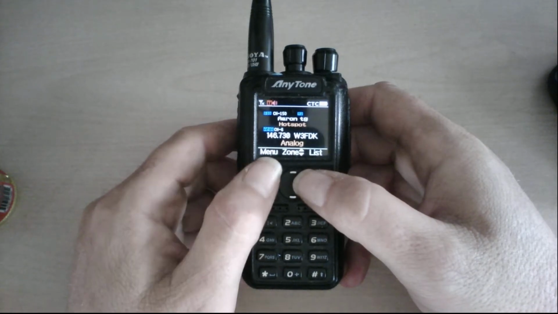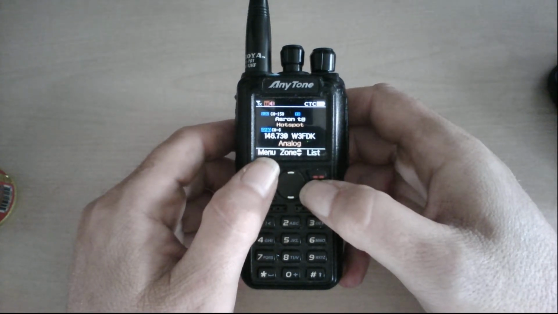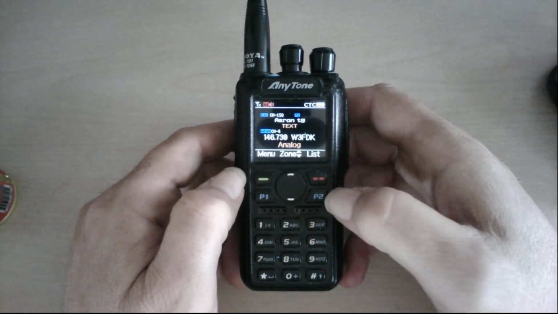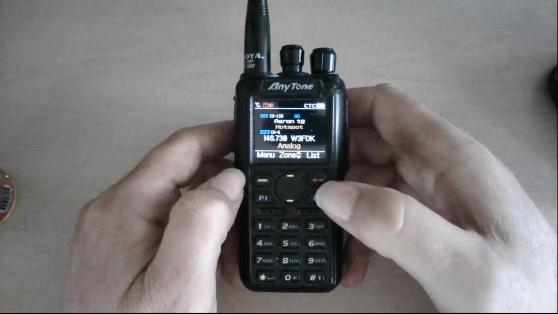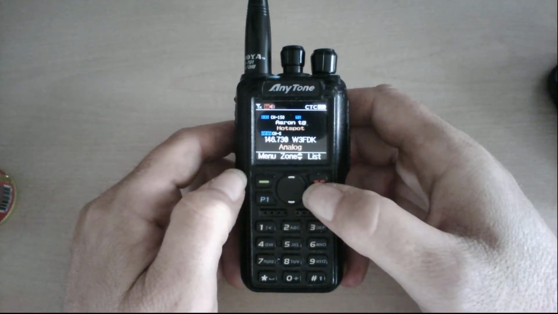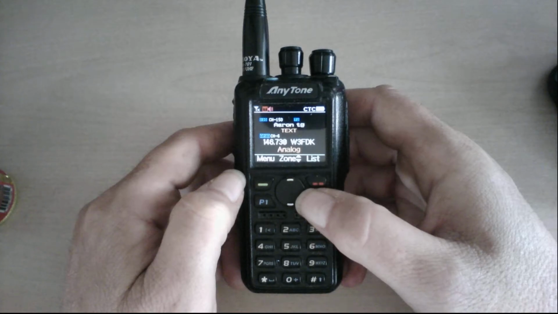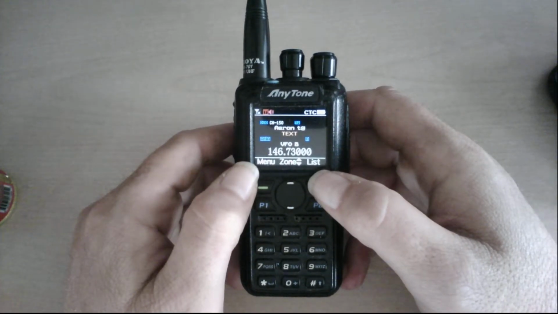Okay, so let's get into channel programming. To do a channel program, you have to be in VFO mode. On this radio, the P2 button will switch between channel mode and VFO mode. You can change that in the software, but that is the default on this radio. So we're going to get into the VFO mode.